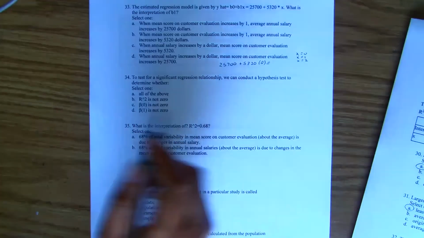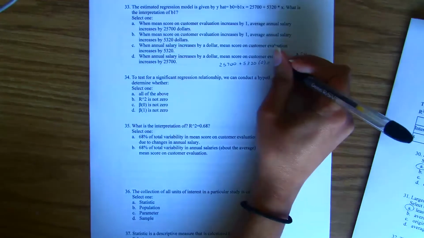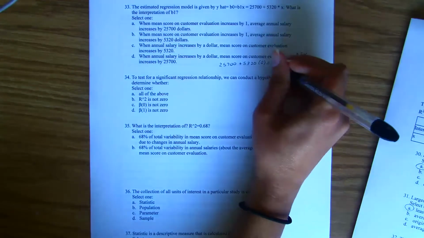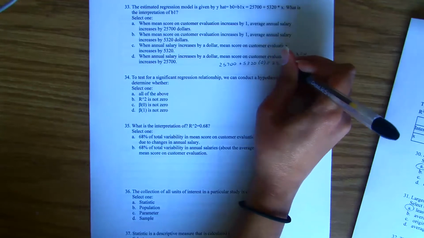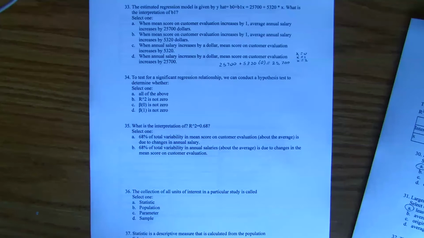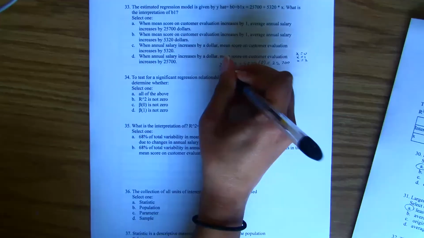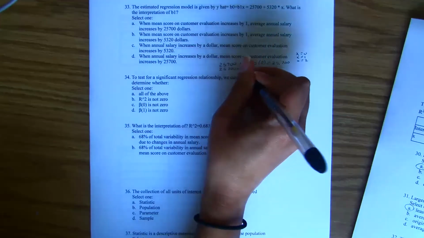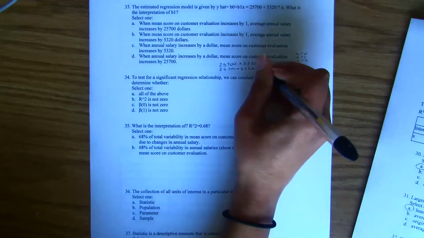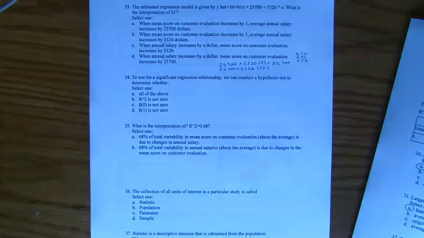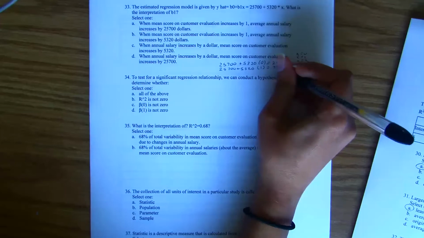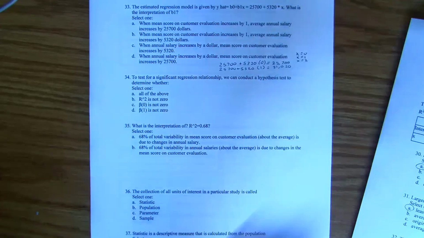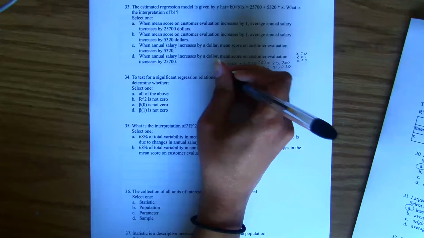Okay, so when we do this, our y hat value is going to be 25,700. Okay, now let's put 1 in place of x. If you were to put this in on Excel, you are going to get 31,020. Now let's put 2 in place of x.